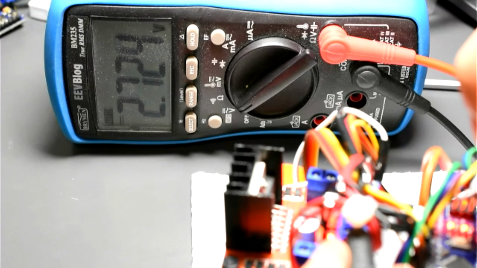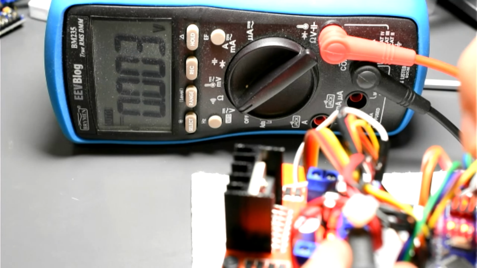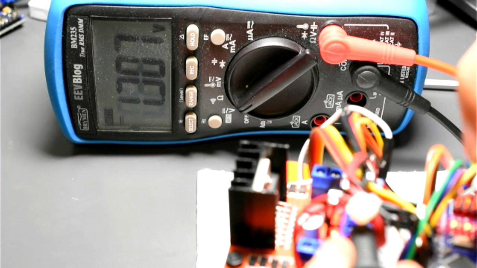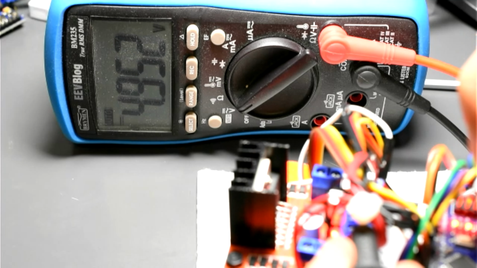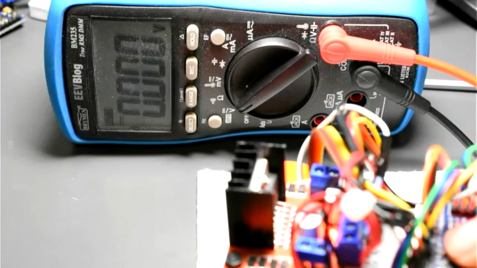But we can see that there. It is not doing so hot. I think that's just a bad connection. I'm pretty sure that's just a bad connection. Yeah, just a bad connection. But 4.9 volts, which is for all intents and purposes 5 volts.